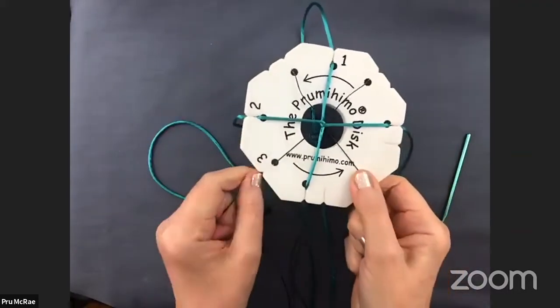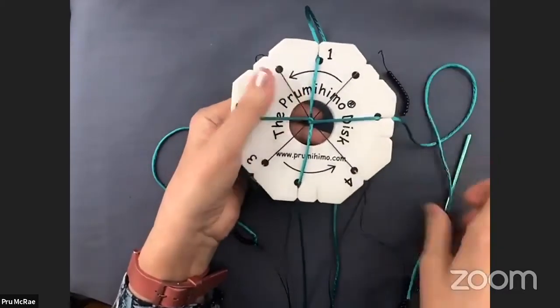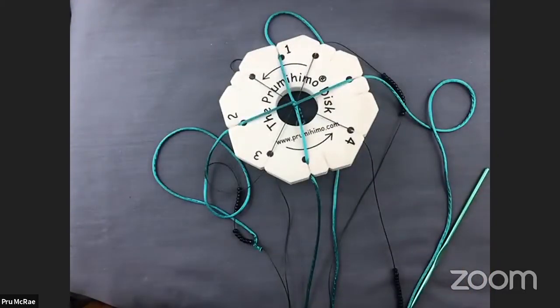I love this color. This is the teal color, which coincidentally is your sort of trademark color, isn't it, Donna? Yes, it's our favorite. Great choice, Pru.